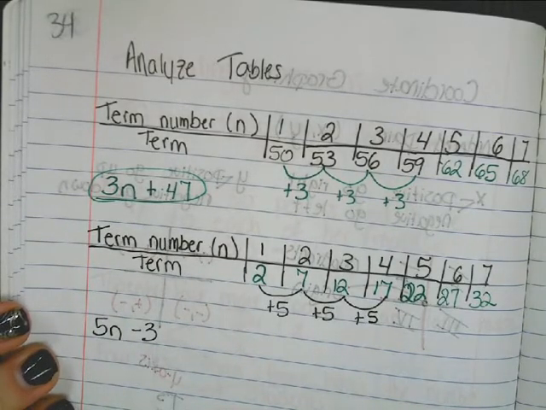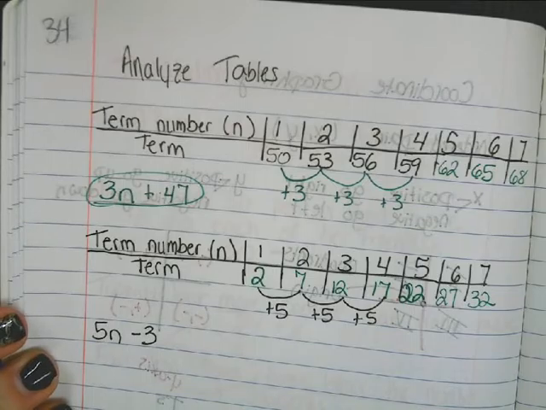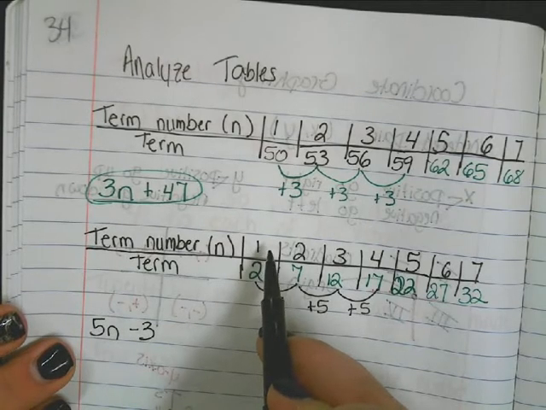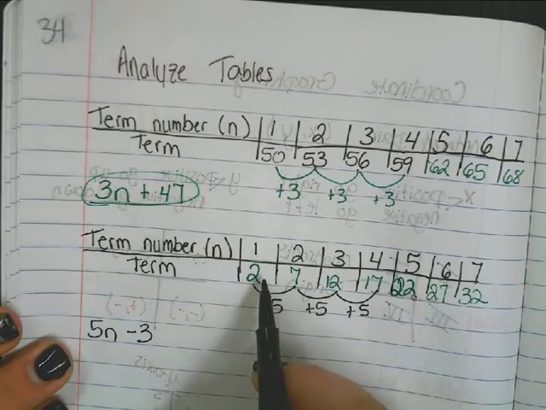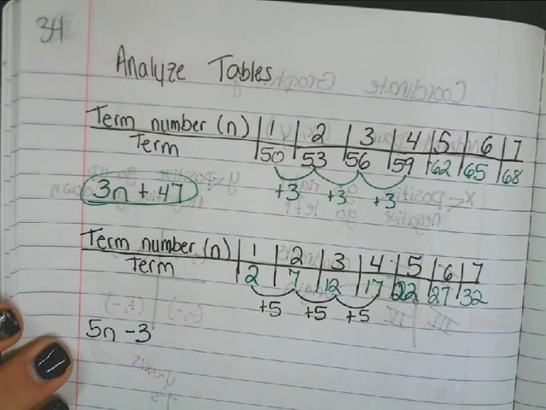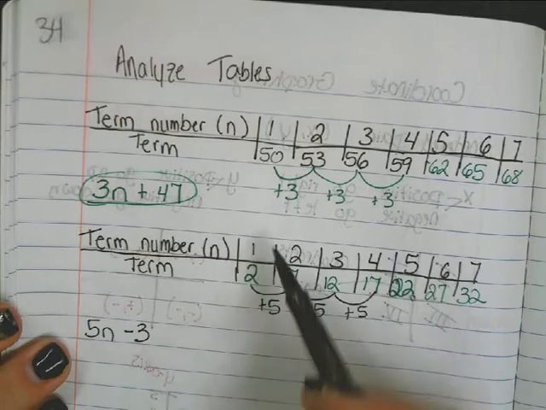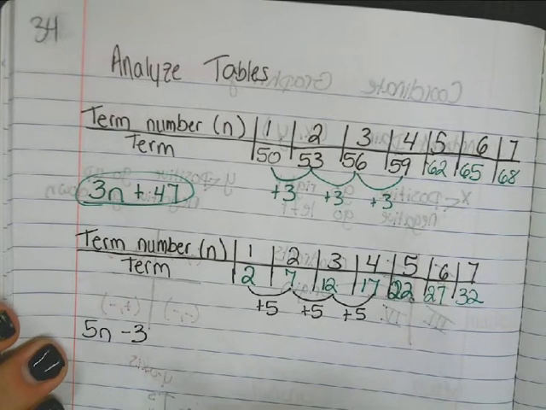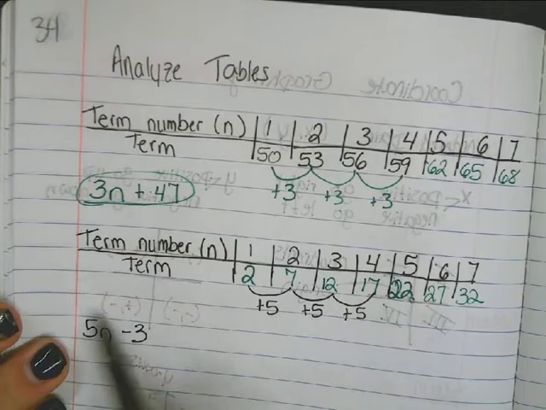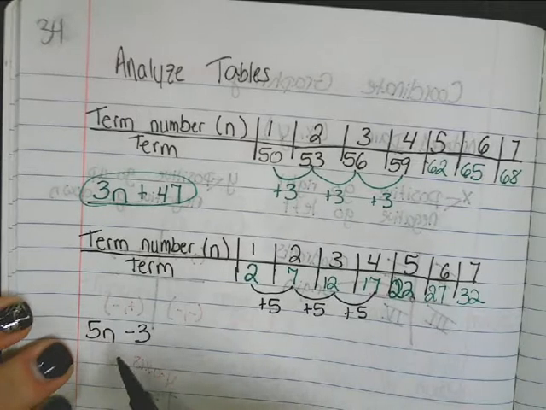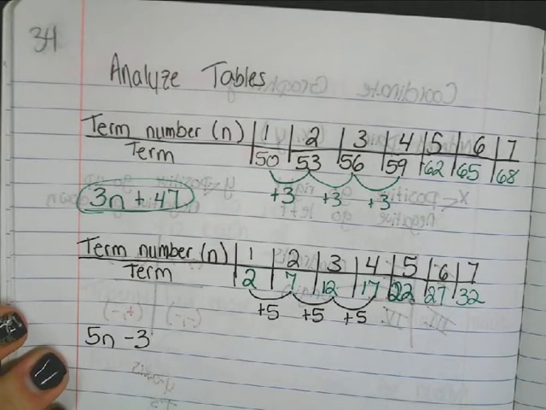So you're always going to take it times 1 to check to get your expression. 5 times 1, because my first term number was 5. So how do I get from 5 to 2? Subtract 3. Whatever's in front of your n, you times it by 1, and then how do you get to that term? Okay? The only time you're going to times it by 1 is when you're coming up with the expression. If it asks you to find a certain term, then obviously you'll plug in that number for n. Okay? Questions so far?